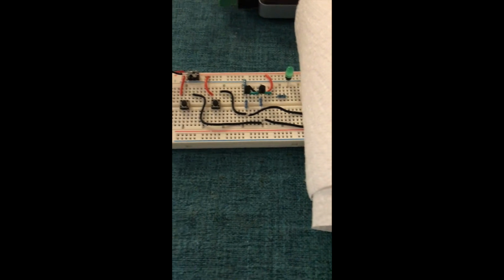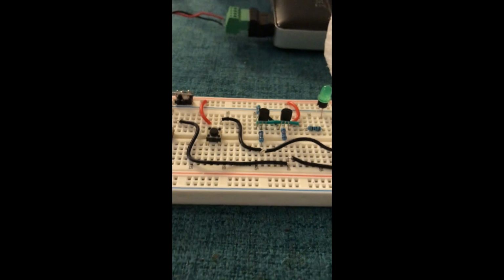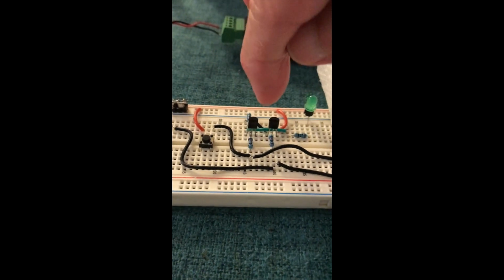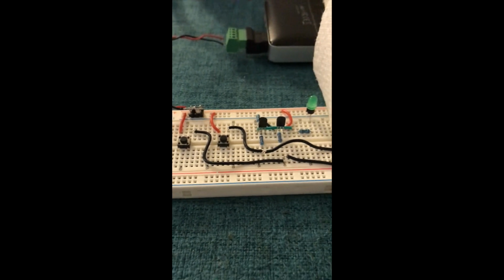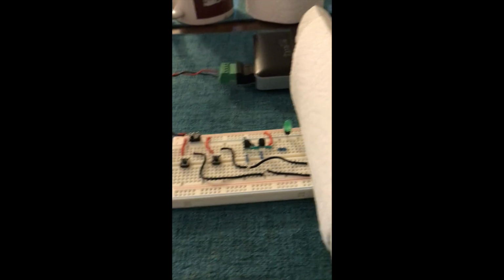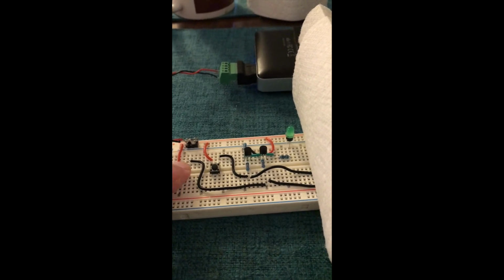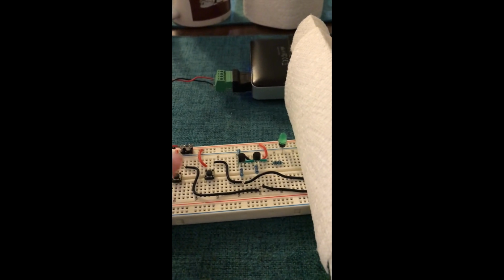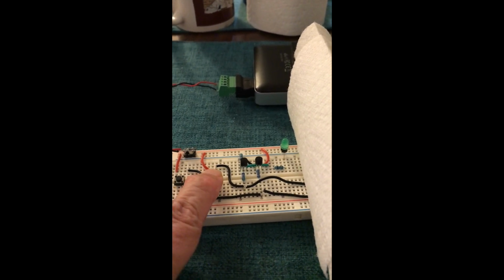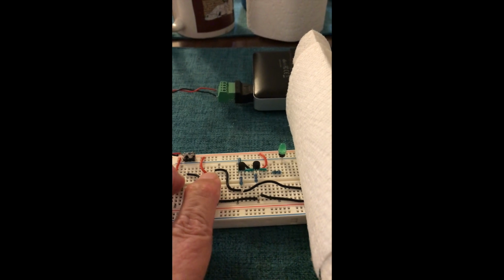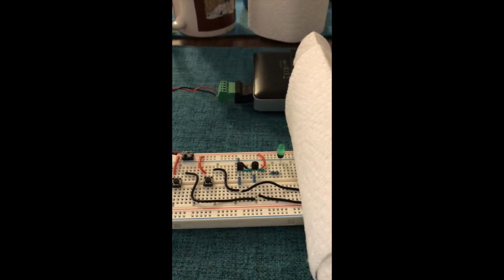Here I'm using an LED instead of a light bulb, and you can see the two 2N2222 transistors and two push buttons. So if I push one of the push buttons, push button A, let's say, nothing happens. If I push button B, nothing happens. But if I push them both at the same time, then the LED lights up. And so that's an AND gate.